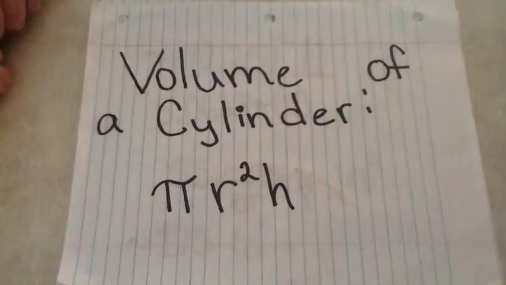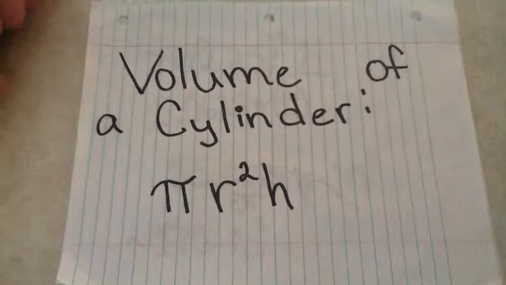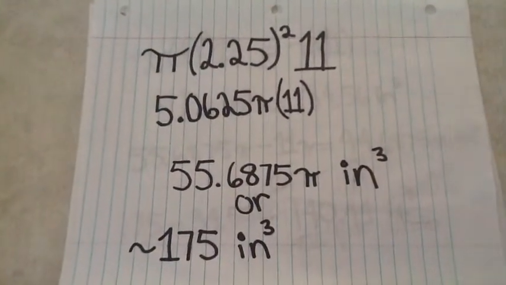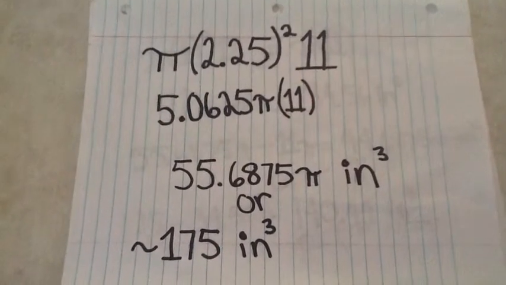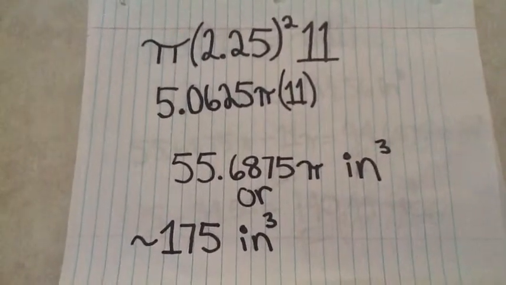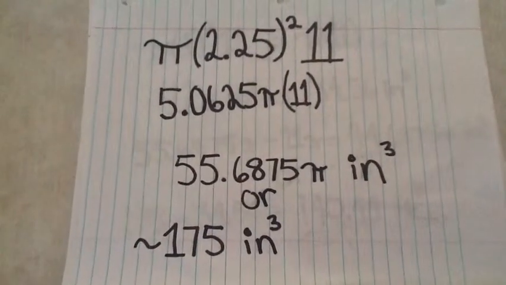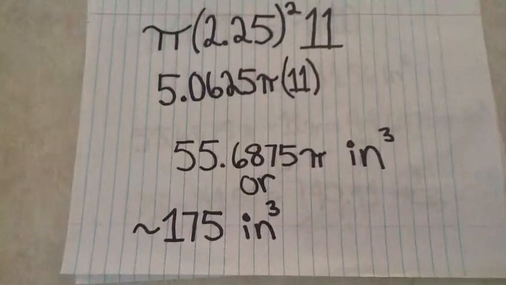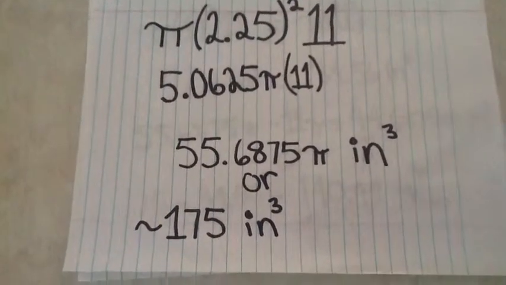The volume of a cylinder is pi r squared times height. The radius of the paper towel roll was 2.25, which you square and multiply by 11, which is 55.6875 pi inches cubed, or when you multiply by pi, about 175 inches cubed.